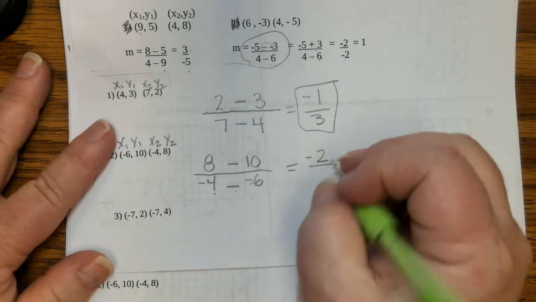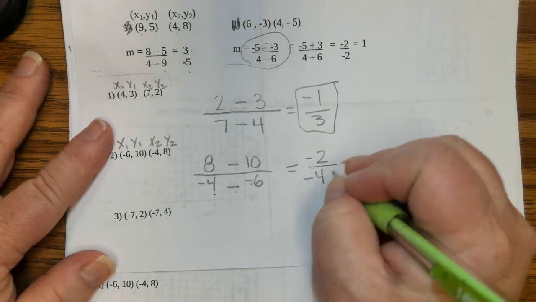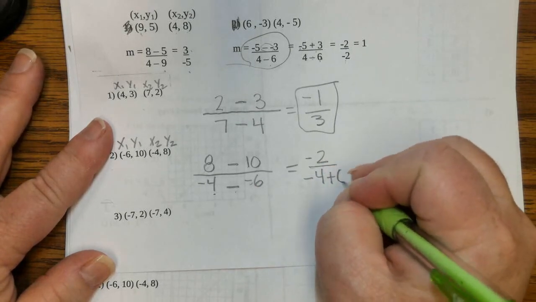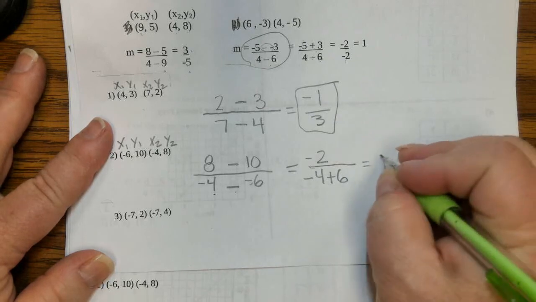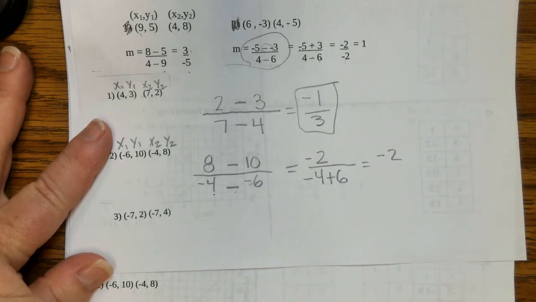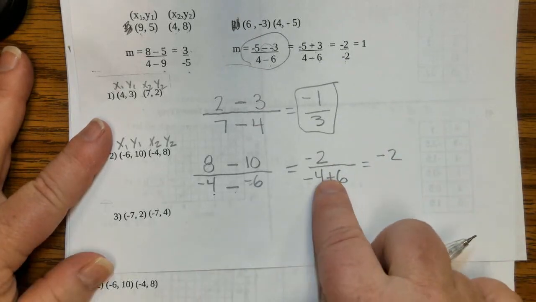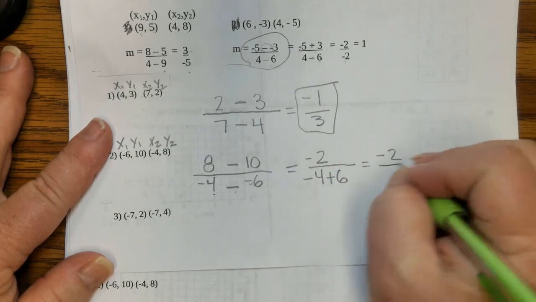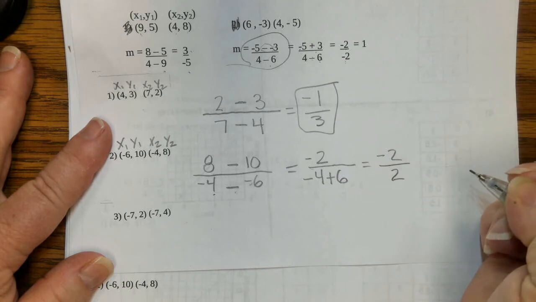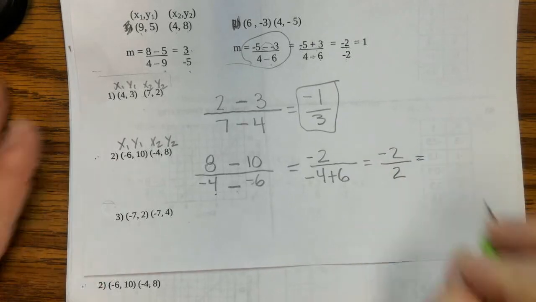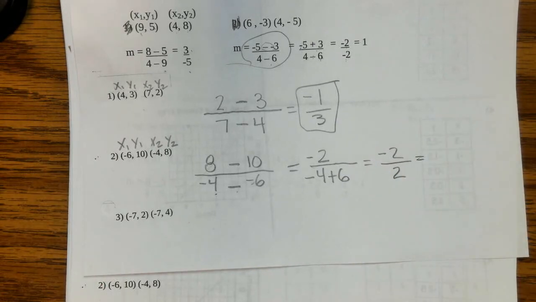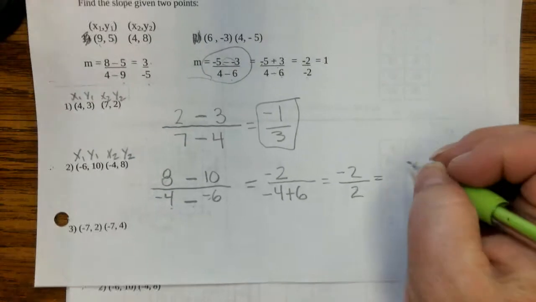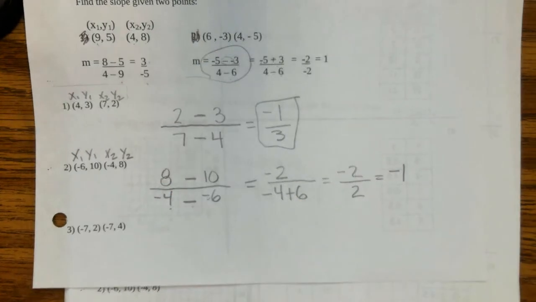Oh, we should rewrite this. -4, 2 negatives make a positive. Now, I have -2 still, don't I? And I have 6 take away 4, which is 2. And what sign do I keep? So -2 divided by +2 gives me what? -1.